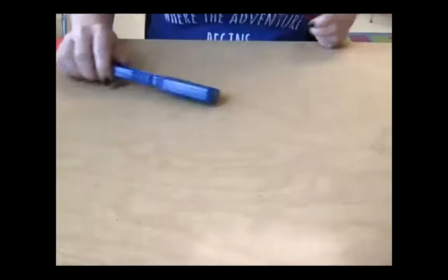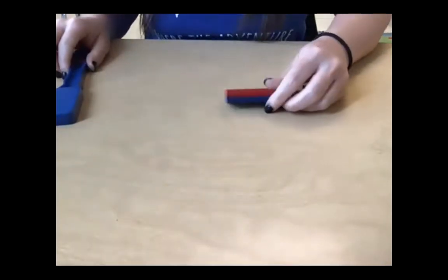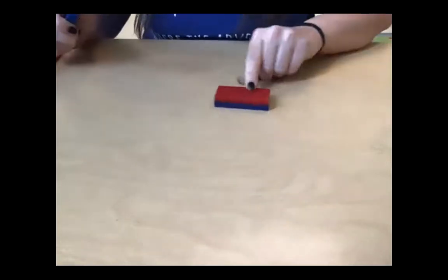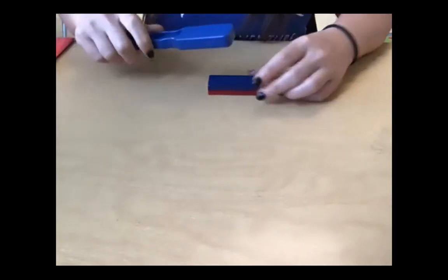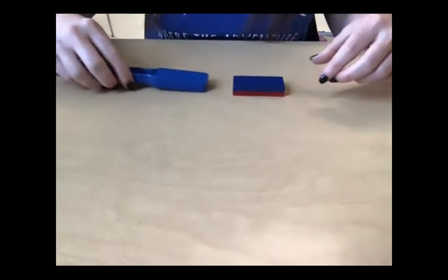All right? The next station is a race. And at this station, the students will have a wand magnet and a bar magnet. And you'll see that one side of the bar magnet is red, one side is blue. That's because magnets have what's called a north pole and a south pole. Have you ever heard the phrase opposites attract? What that means is that the north pole of one magnet, hold on, let me get one more of these. It'll be easier to show you.